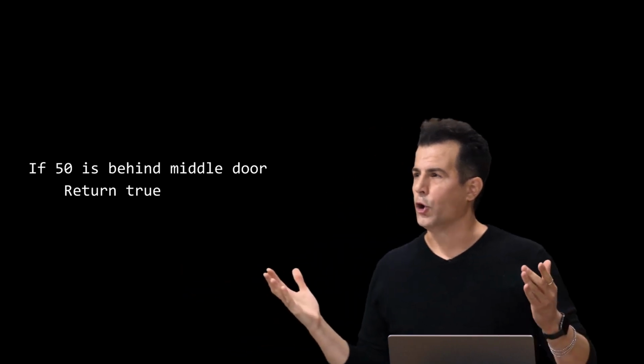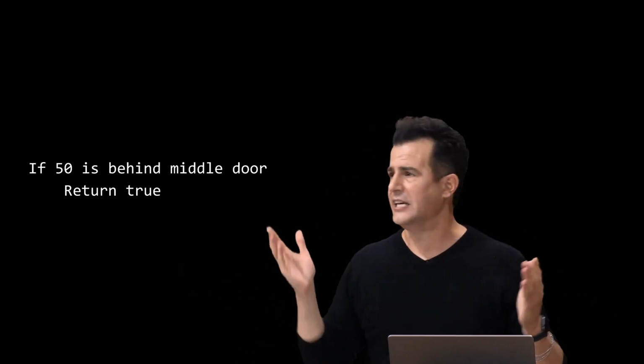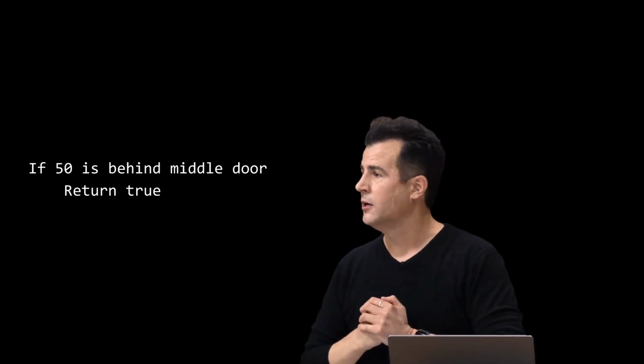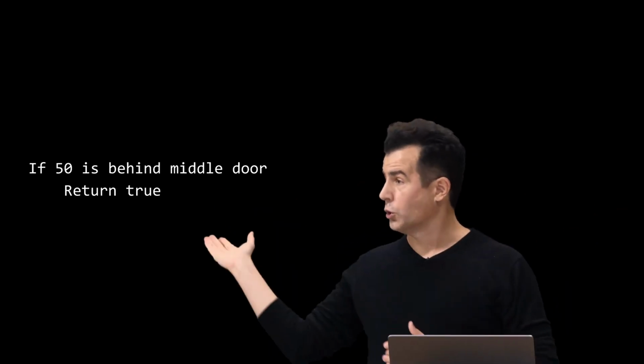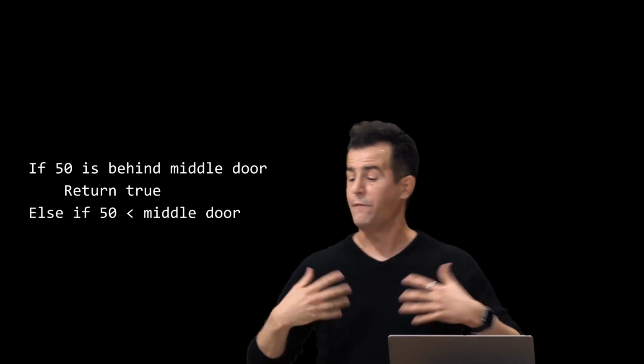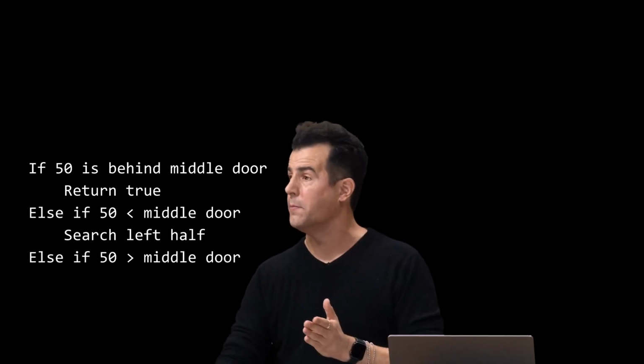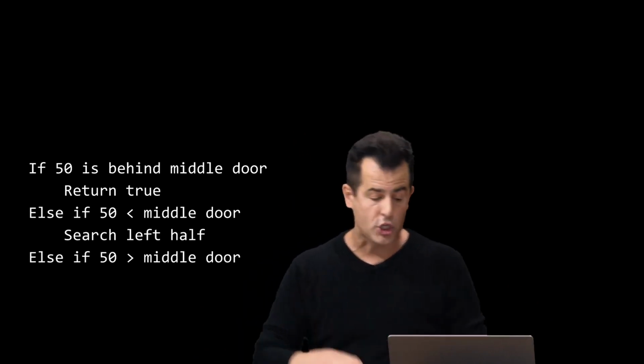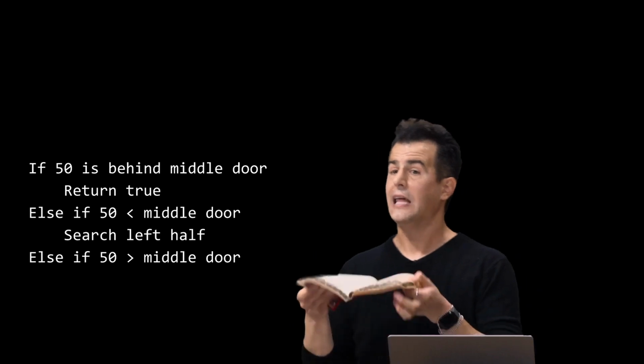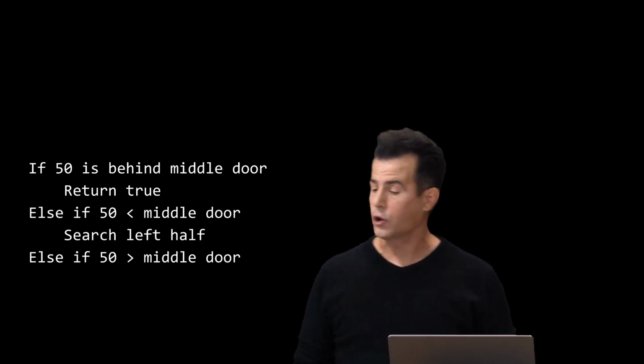Of course, there are 2 other possibilities at least, which would be what? 50 is with respect to these doors? Yeah, so to the left or to the right, alternatively. So if 50 is less than the middle door, then presumably Jackson's going to want to go left. Else, if 50 is greater than the middle door, he's going to want to go right, much like I did physically last week with the phone book, dividing and conquering left to right.